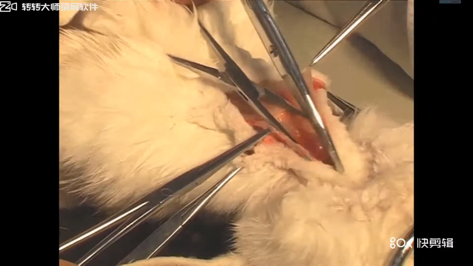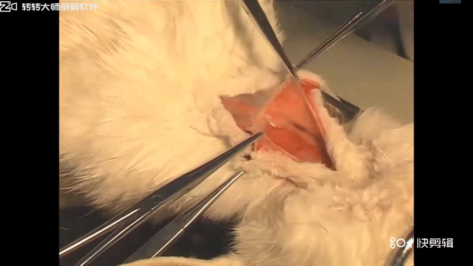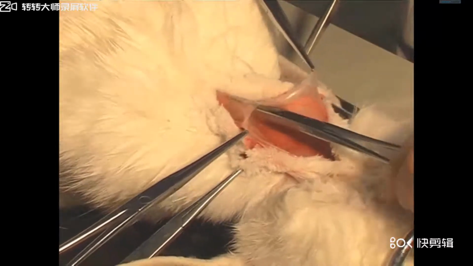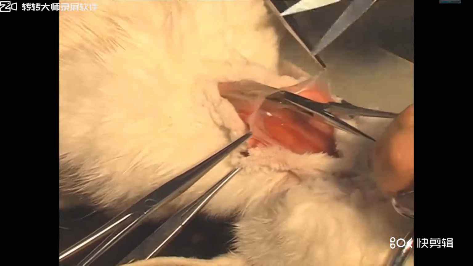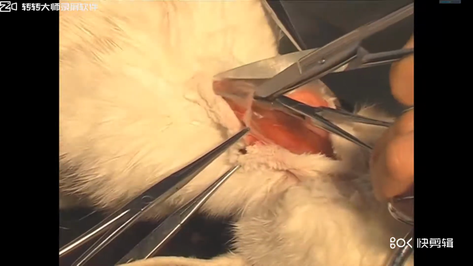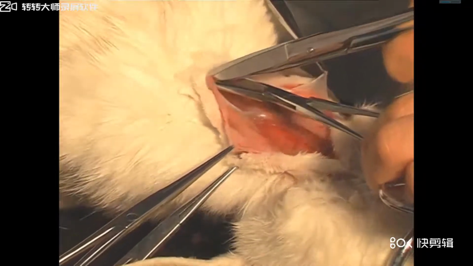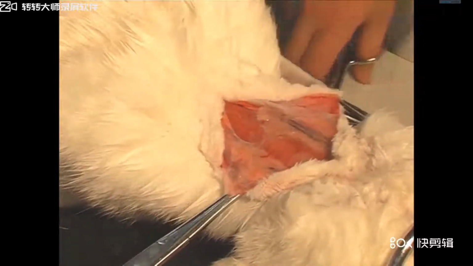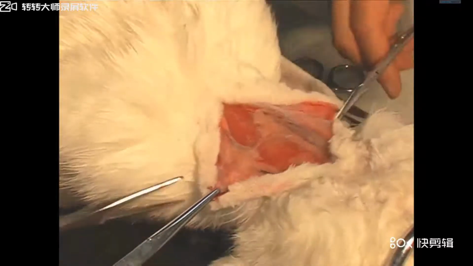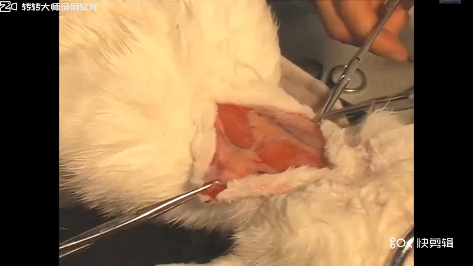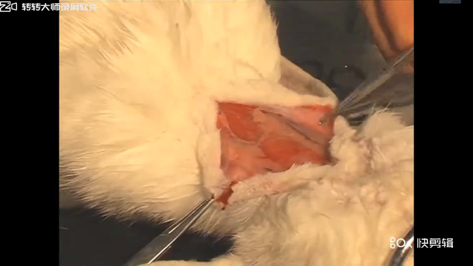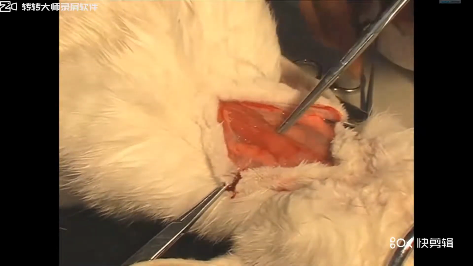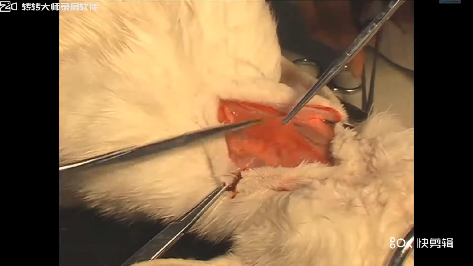Cut the fascia tissue. Separate the rest of the tissues with blunt separation.